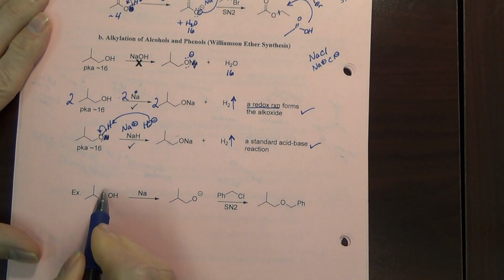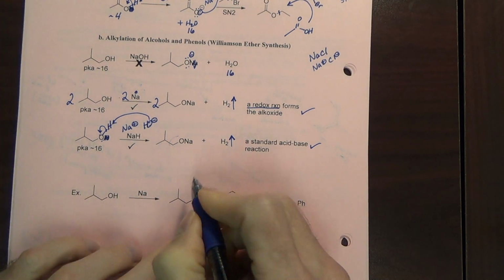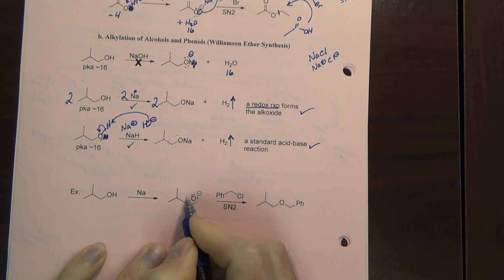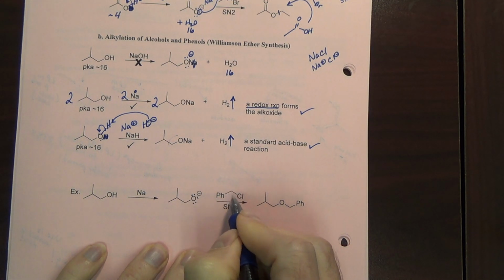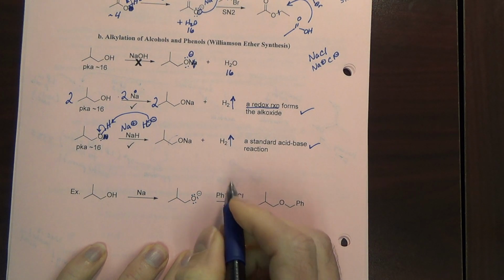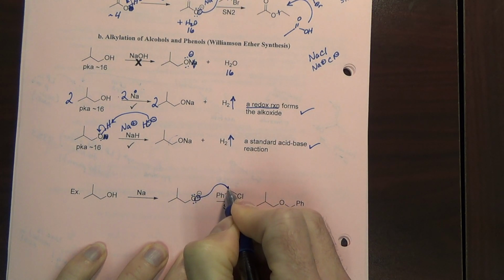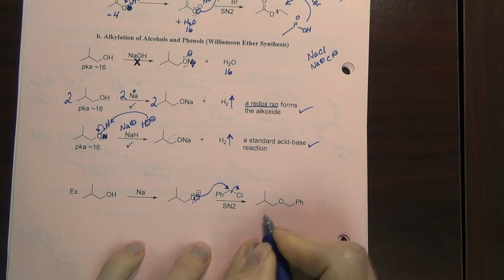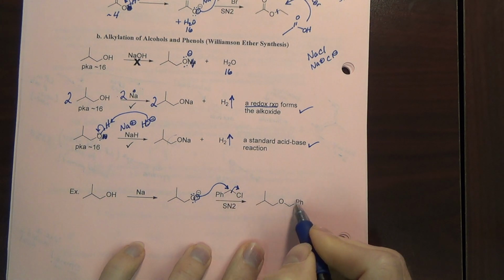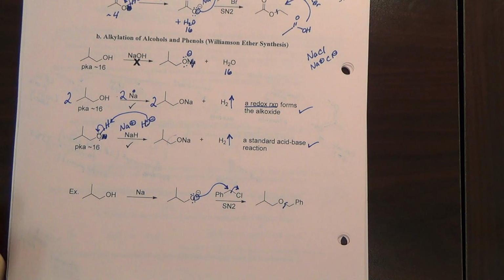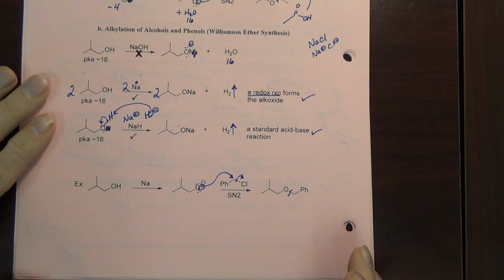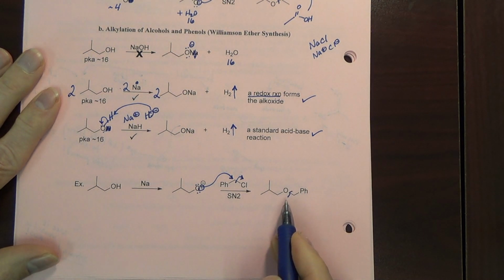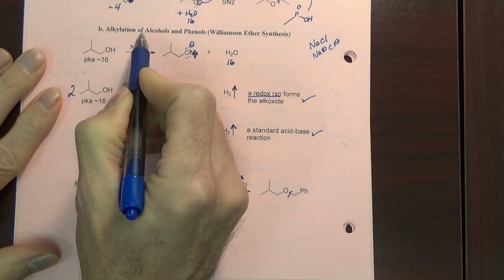So, take an alcohol, react it with sodium metal. We generate the alkoxide here. Strong nucleophile. Now we can come in with a substrate with a leaving group and bam, backside attack, kick off the chlorine leaving group, and now the oxygen is bonded to the CH2 and that's bonded to a phenyl, and we just made that bond right there. And in this case, the alcohol was converted to an ether, as we set up here.